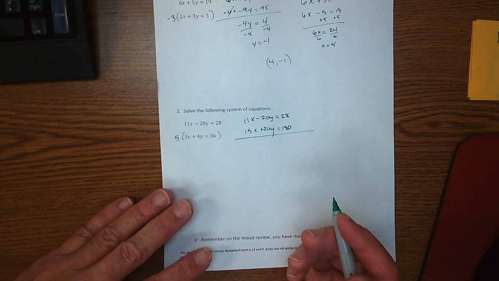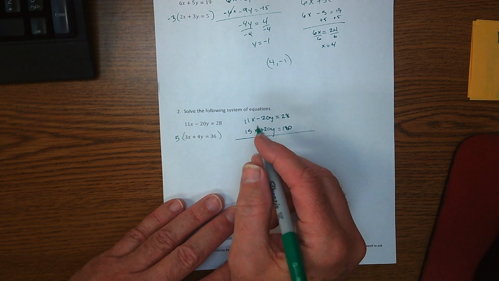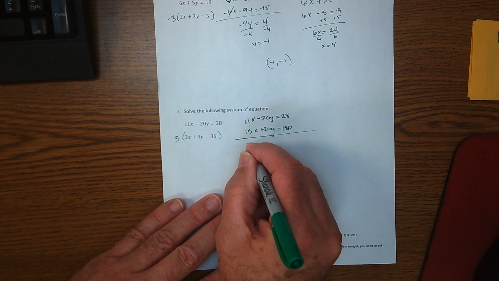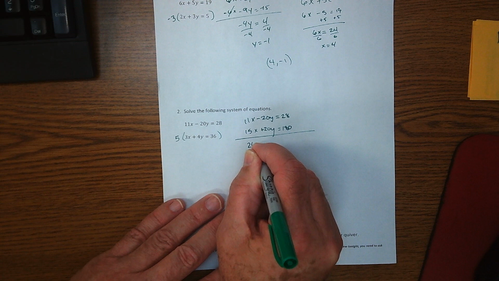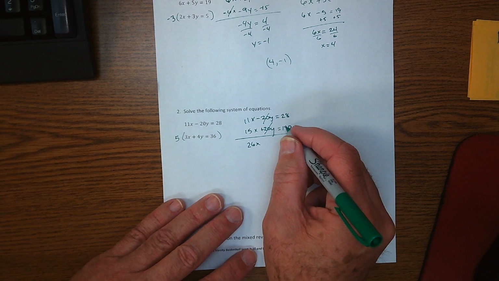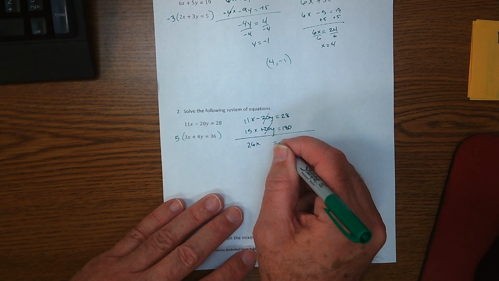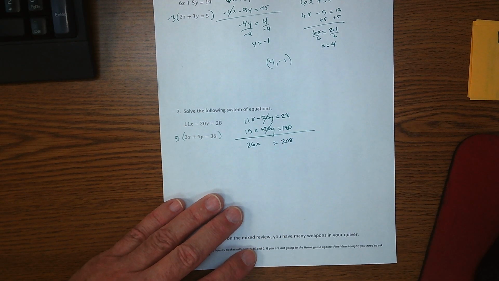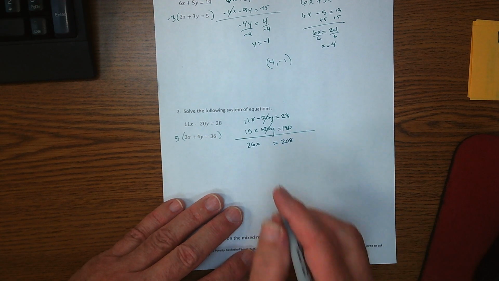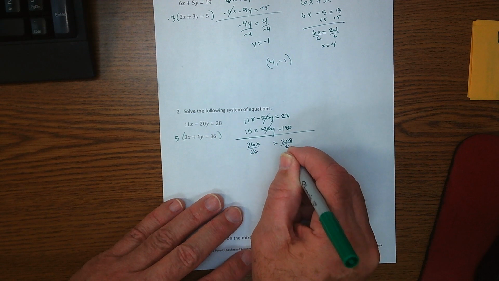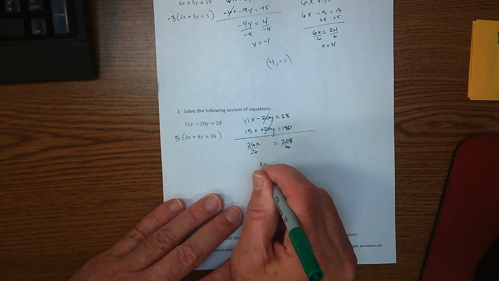Add these together. You're going to get some big numbers. It's okay. We got calculators to help us out. Looks like this is going to become 26x. These are gone. And this is 208. So take 208, divide that by 26, both sides. And I get x equals 8.